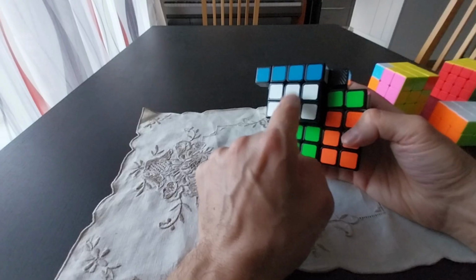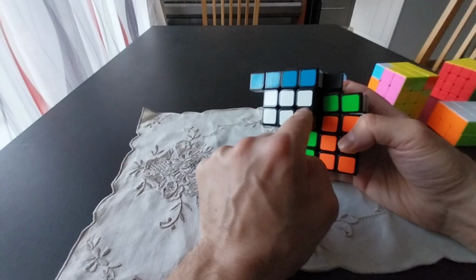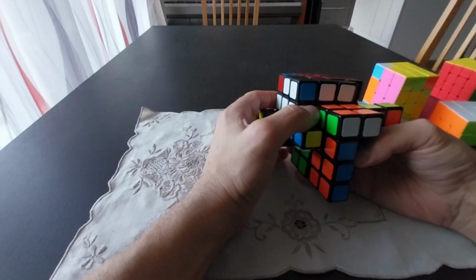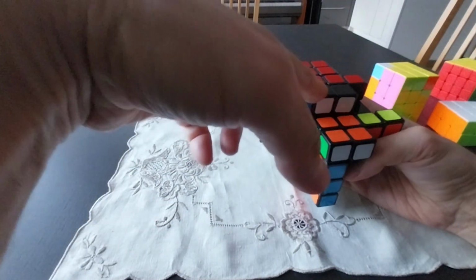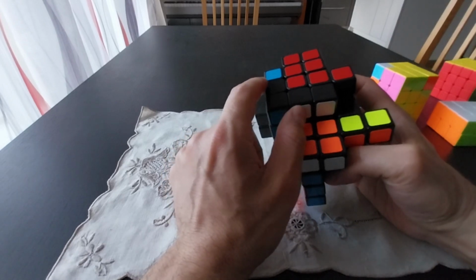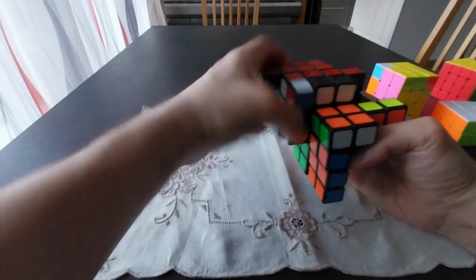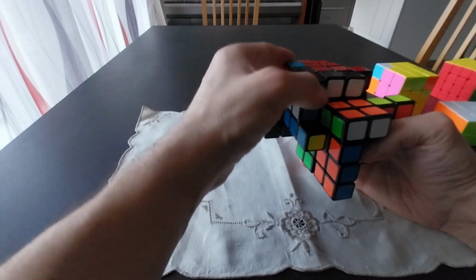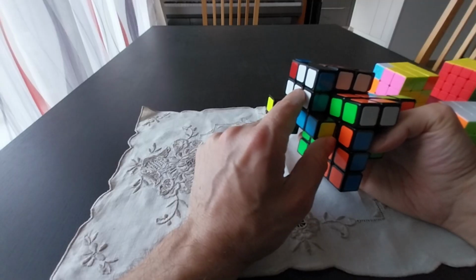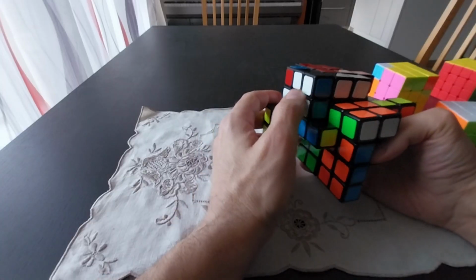It will not change the situation here, but we will do the exchange by using the algorithm that swaps two adjacent edges. So by doing it, we will not change at the end the solution of the white center, but we will break the situation that we had in the first place.